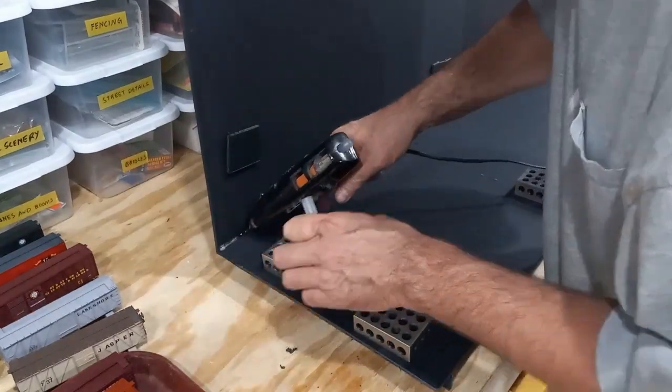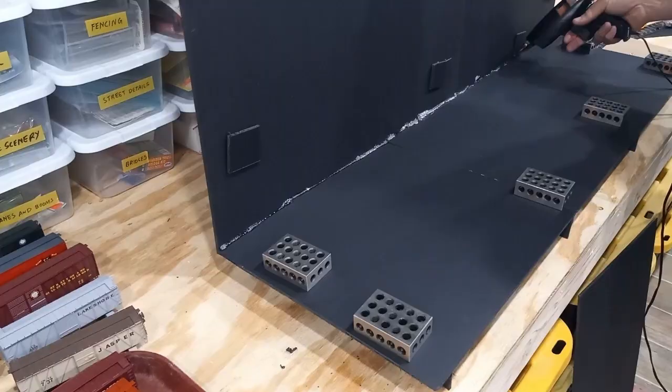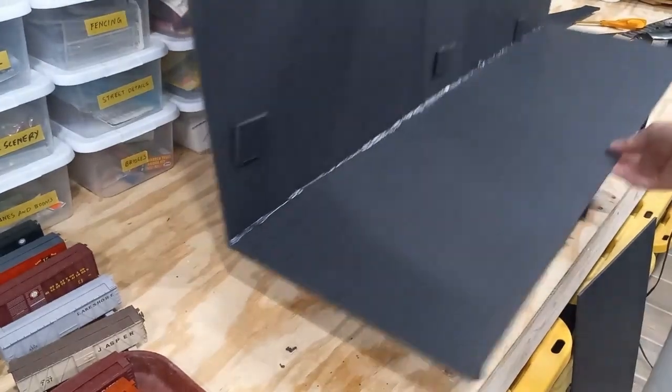And then I run a bead of hot glue all the way across the bottom, just to discourage it from warping any.